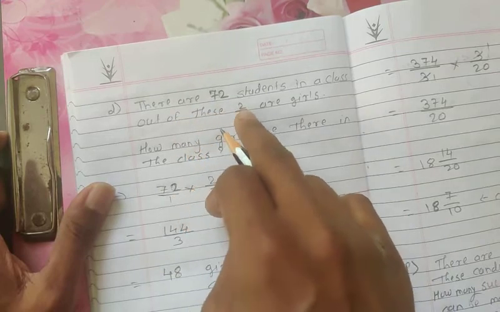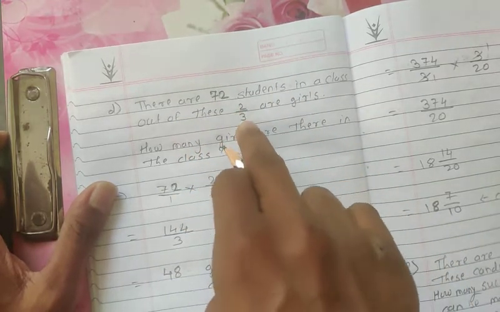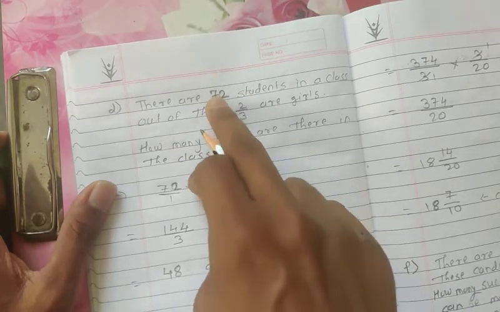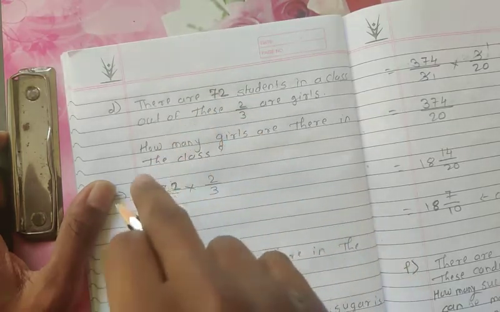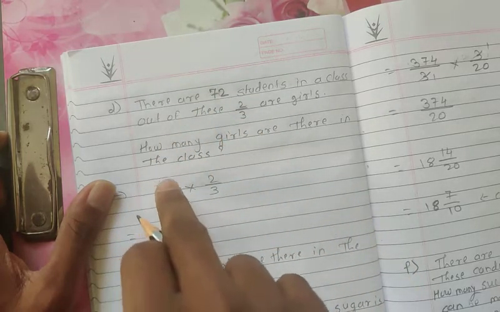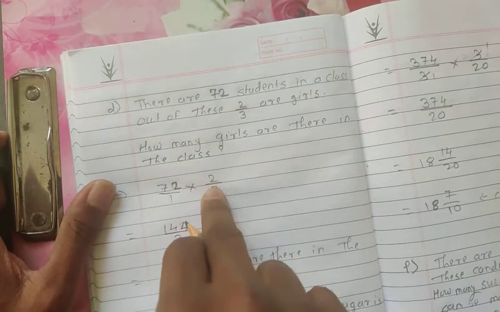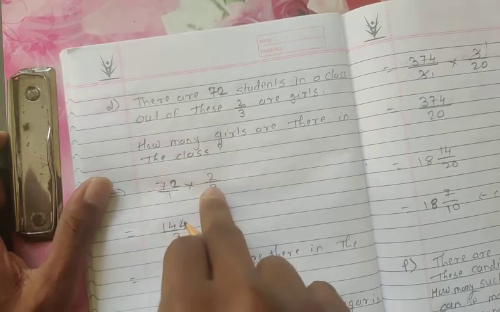So there are 72 students in the class. Out of these 2/3 are girls. Means 72 चे 3 equal parts केले तर त्यातले 2 parts girls आहेत. Means what we need to find? 2/3 of 72. Right? So 2/3 of 72 means 72 multiplied by 2/3. Nothing is there, I have taken 1. So 72 multiplied by 2/3.